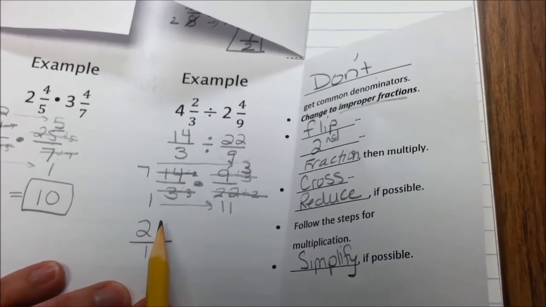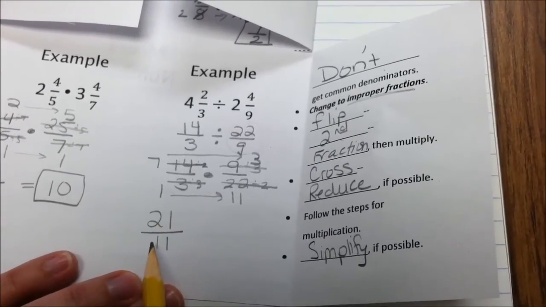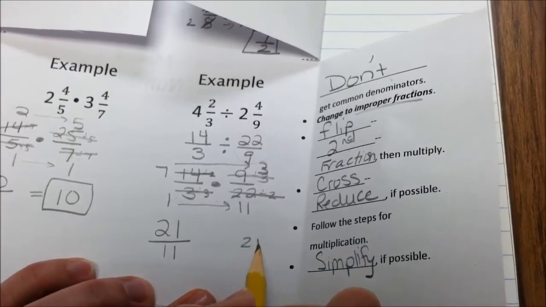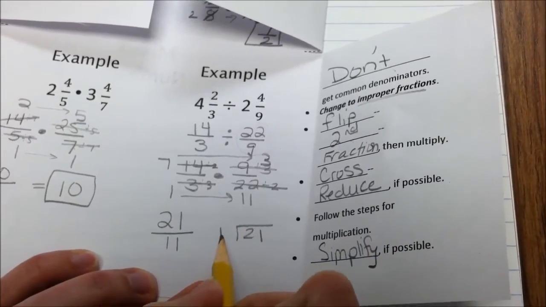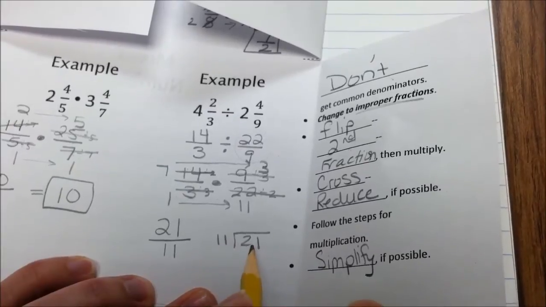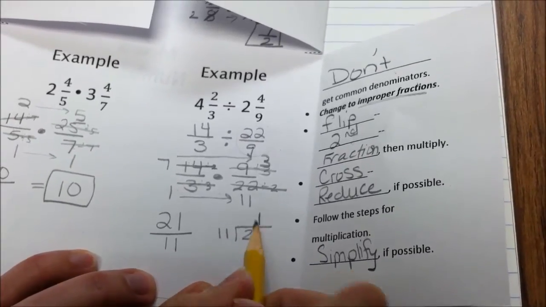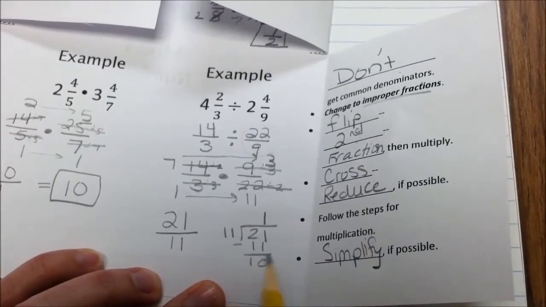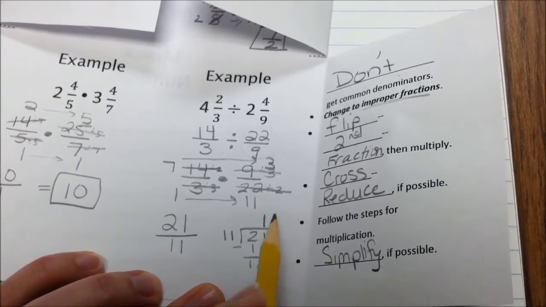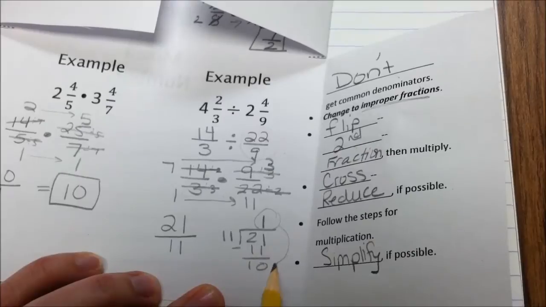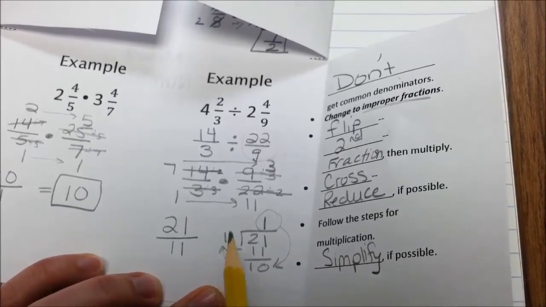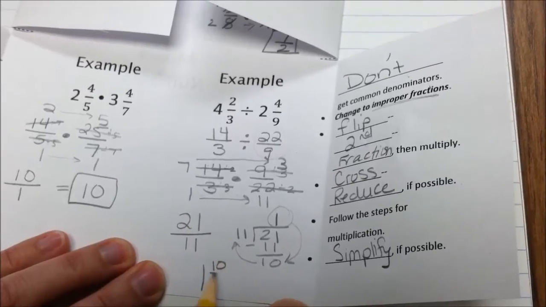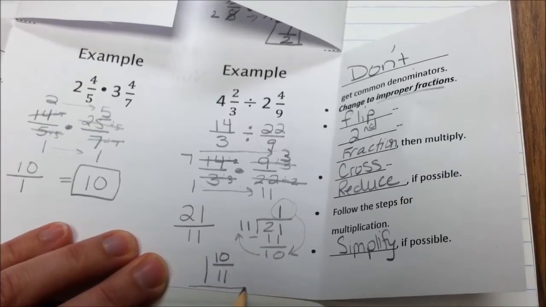So remember, you will divide to turn this into a mixed number. So 21 divided by 11. 11 goes into 21 one time. When you subtract, you are left with 10. So your answer is 1 10/11. So your final answer would be 1 10/11.